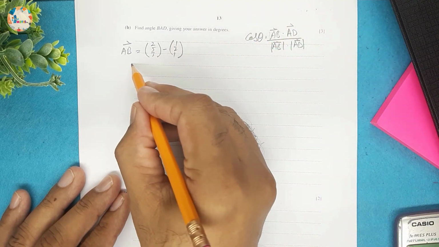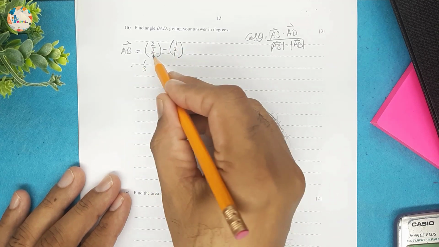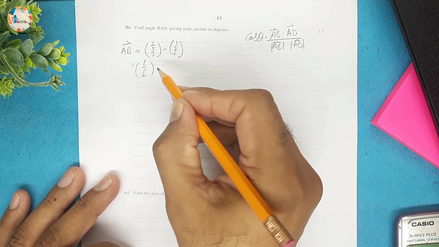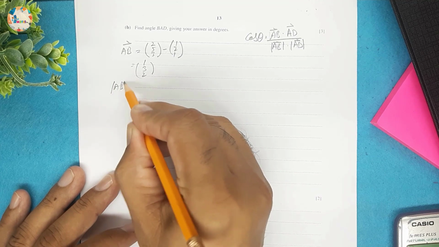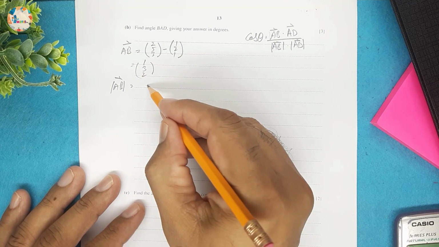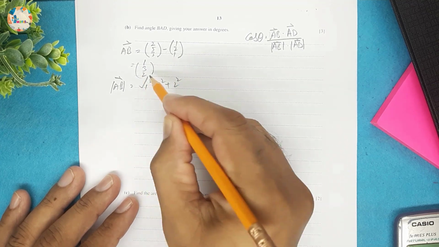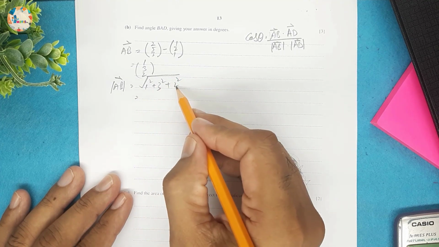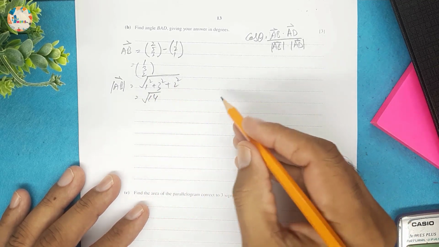So this will be 2 minus 1 will be 1, 5 minus 2 will be 3, and 3 minus 1 will be 2. So 1, 3 and 2 will be the AB vector, and the AB mod we can find from x square plus y square plus z square. So 1 square plus 3 square plus 2 square under root is 1 plus 9 plus 4.